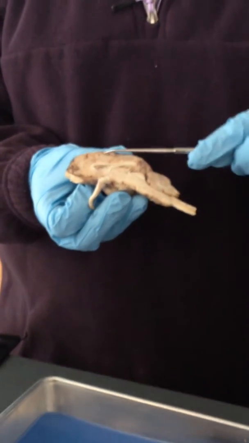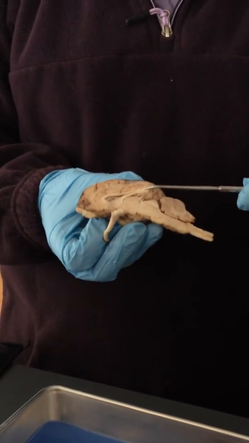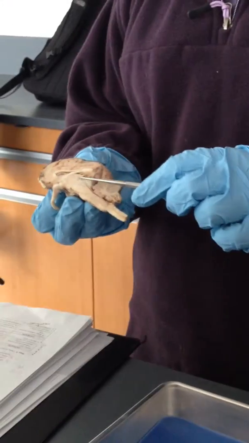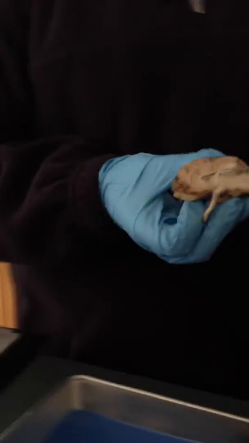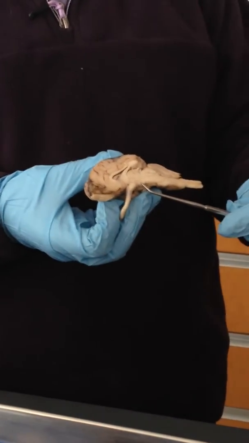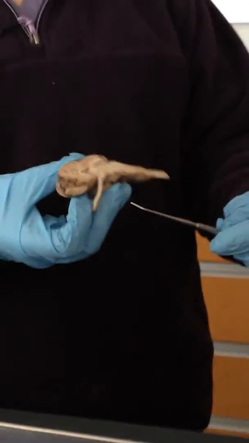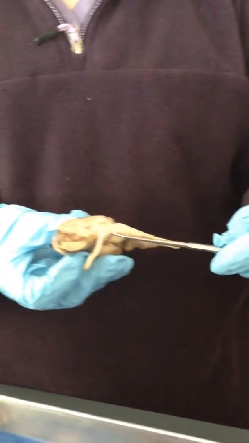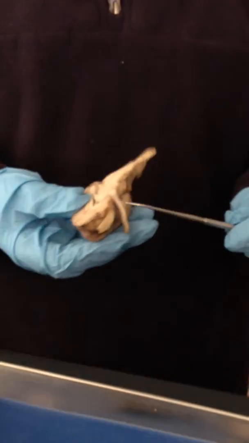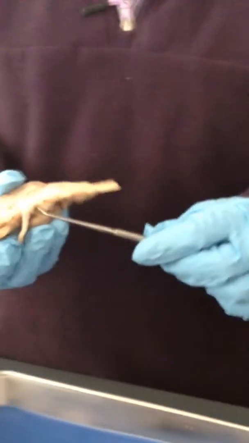Some other things to look at on this brain, going from superior to inferior in this region, you have your thalamus. It's that big round glandular structure right there. Thalamus. Hypothalamus would be immediately inferior to that, and that's where your pituitary would hang. The pituitary hangs immediately posterior to the optic chiasm. So this is your optic chiasm, and you ripped off the pituitary.